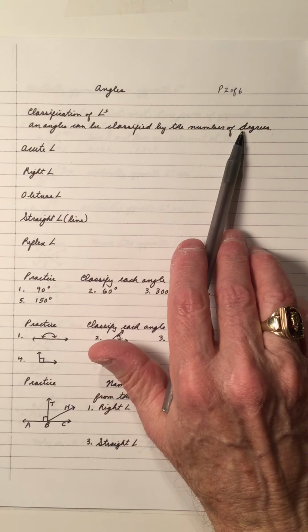An acute angle is an angle between 0 and 90 degrees. It's less than 90, between 0 and 90. A right angle has a 90-degree angle. An obtuse angle is between 90 and 180. And a straight angle is 180 degrees.